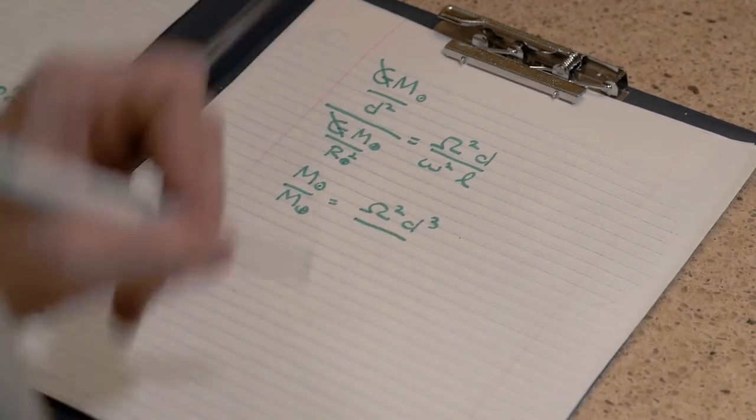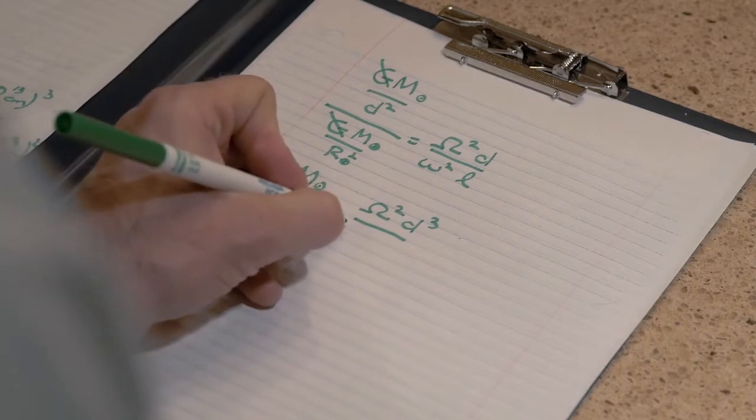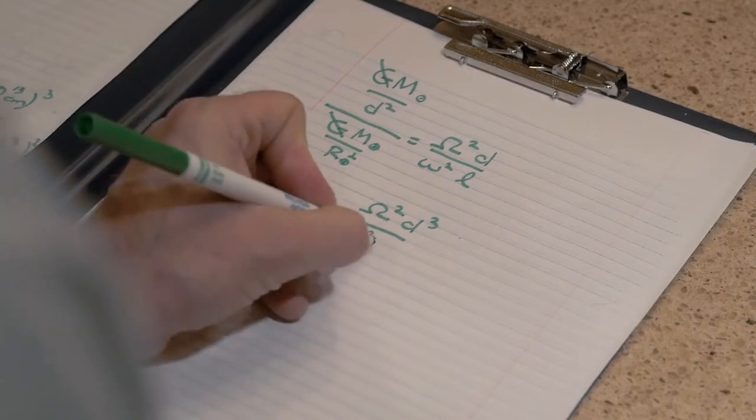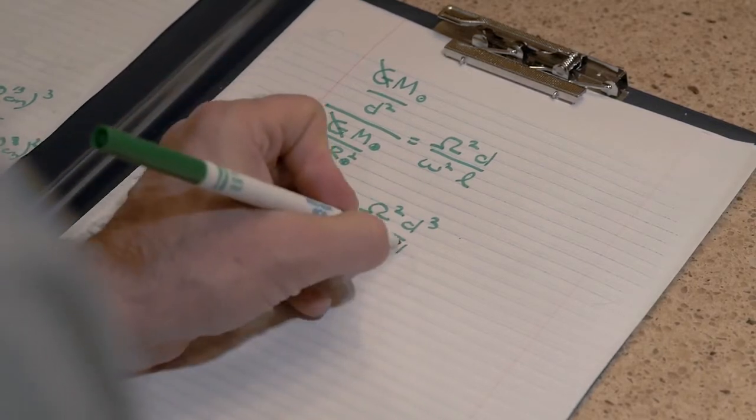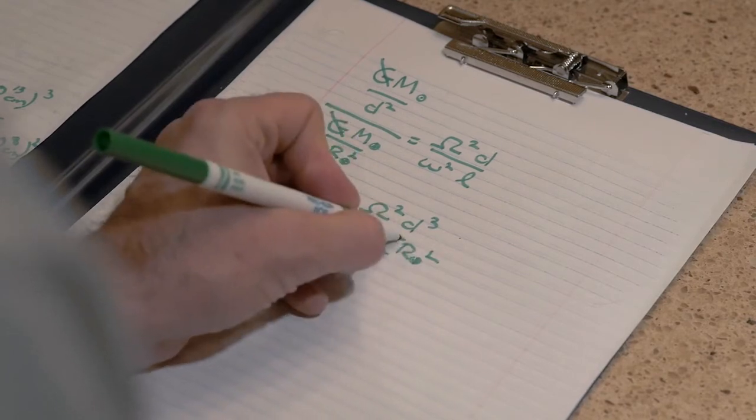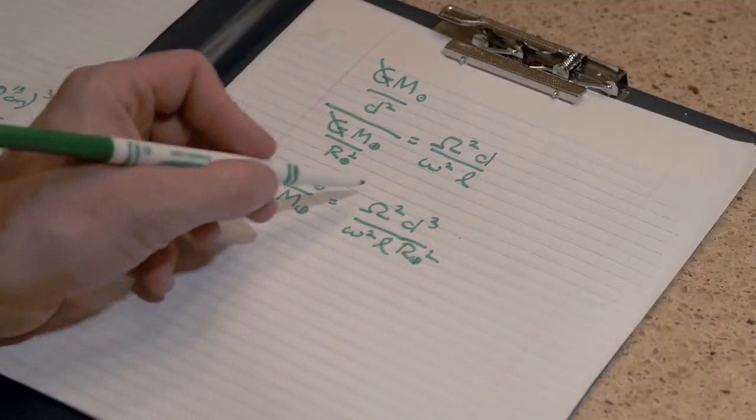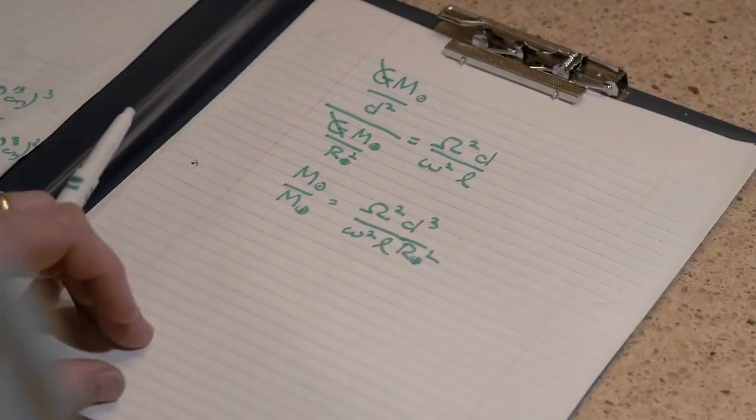And on the bottom, we have the rate of the swing squared times the length of the swing times the radius of the Earth squared. So now we can just focus on what we need to do. Newton's constant of gravity disappeared from there. So now we have to think about what these different numbers are, what these different values are.